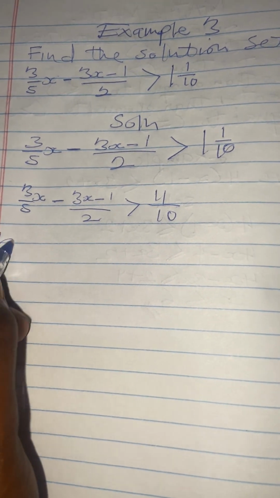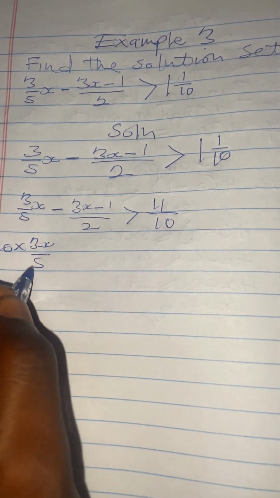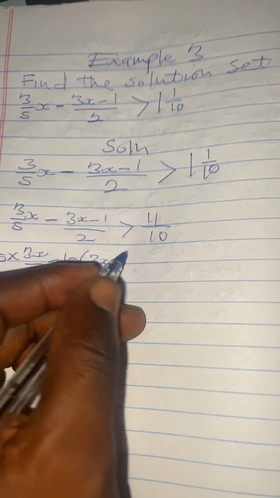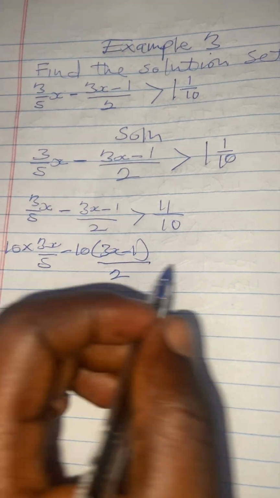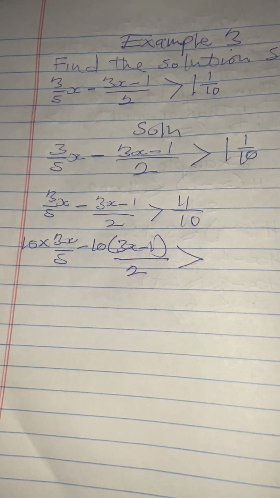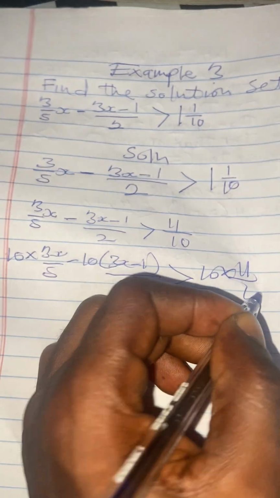Now you find the LCM between the denominators. You have 5, 2, and 10. So the LCM will be what? 10, right? Okay, so 10 times 3x over 5 minus 10 multiplying (3x minus 1) over 2, right? Yes. 10 is what? Greater than 10 times 11 over 10.